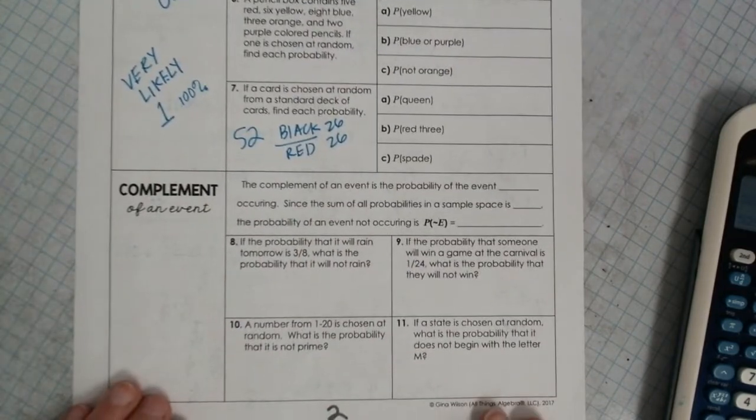And then the last part is the complement of an event. The complement is a little bit blurry.